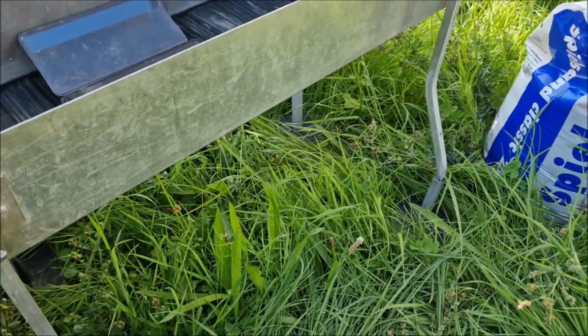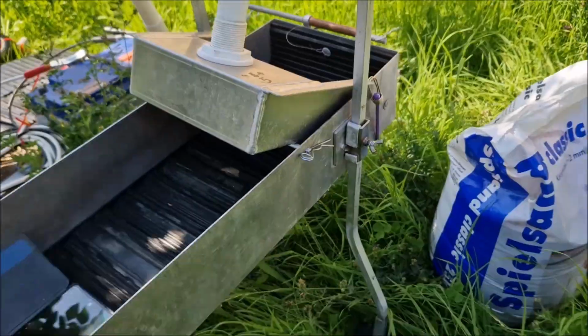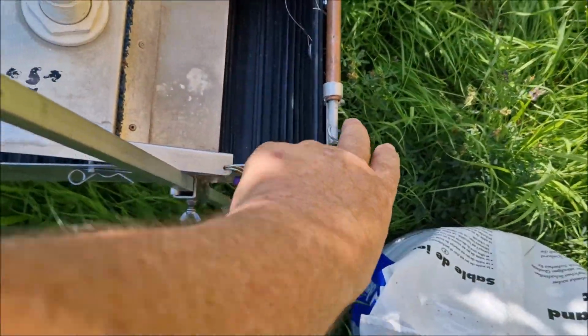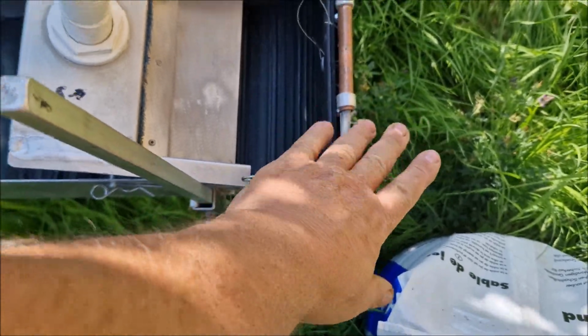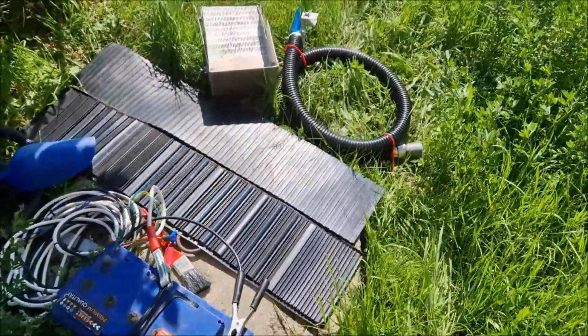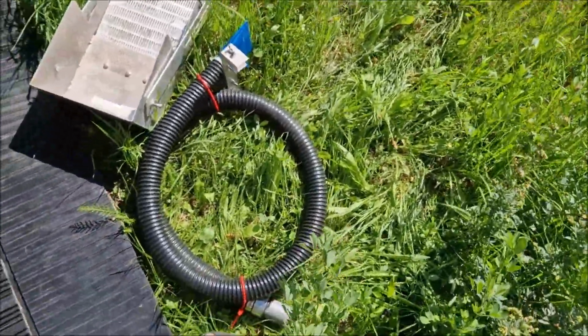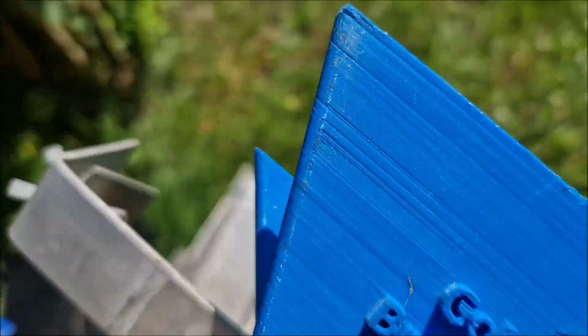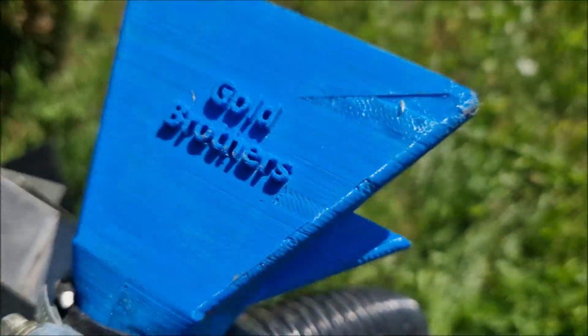Another thing that I did with this is I made a flip back for a top flow box feeder, which I may do a video on later. And this is a 3D printed hose. This is done by Gold Brothers.